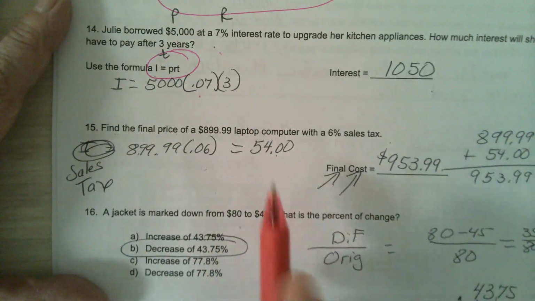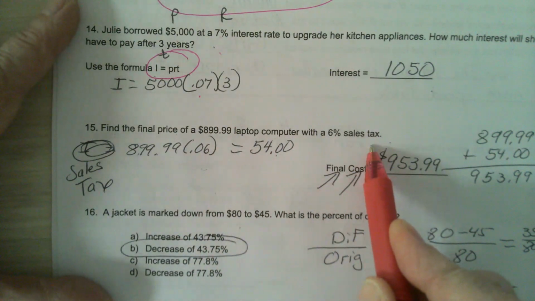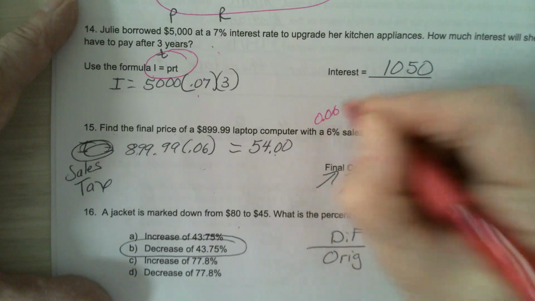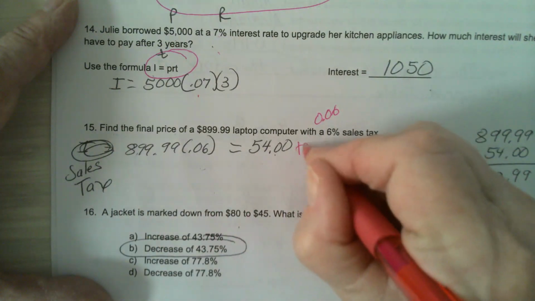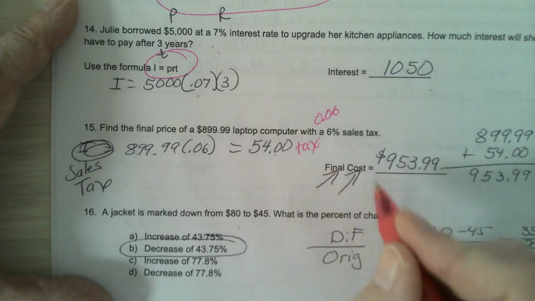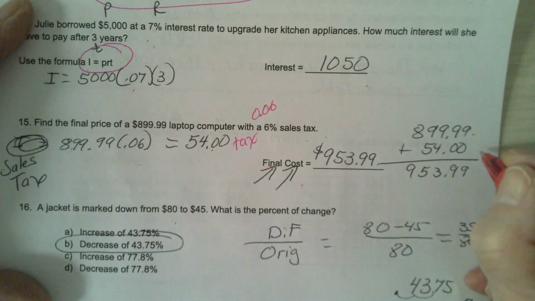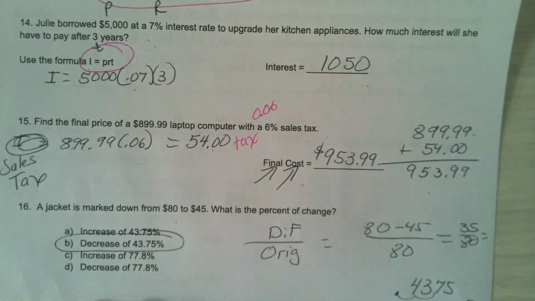Final price problem. Here you have a purchase and you have sales tax. You change your sales tax to a decimal, 0.06. Now, that is your tax. It wants final cost. So purchase plus tax gives you the final cost of $953.99. Any questions?